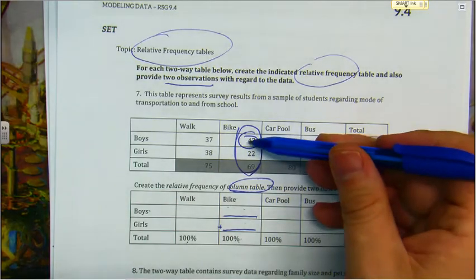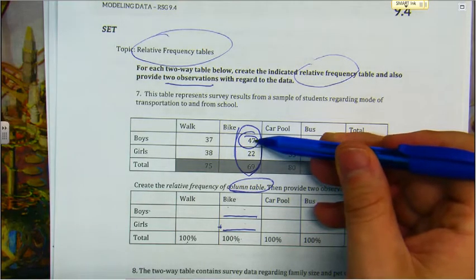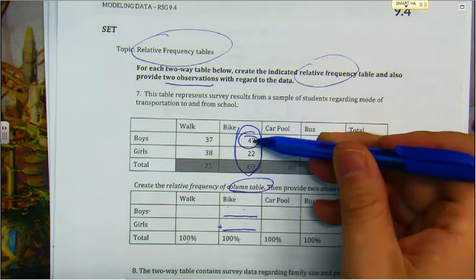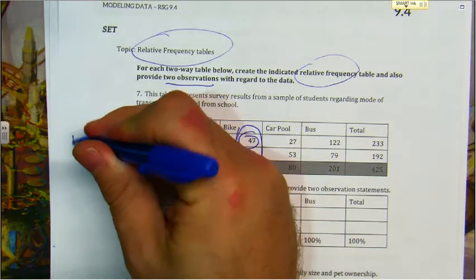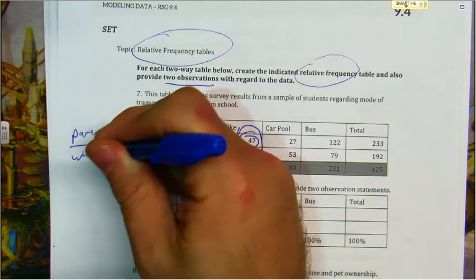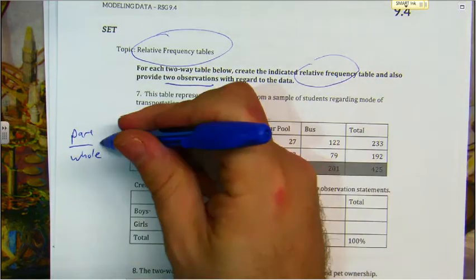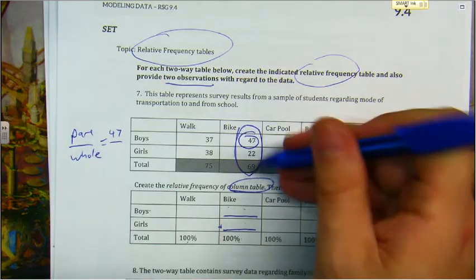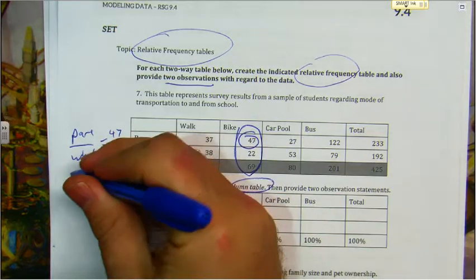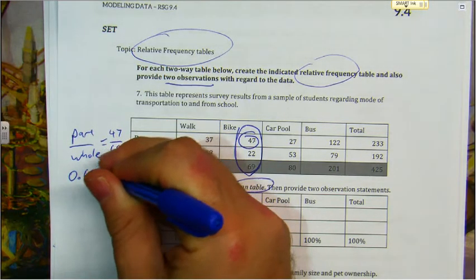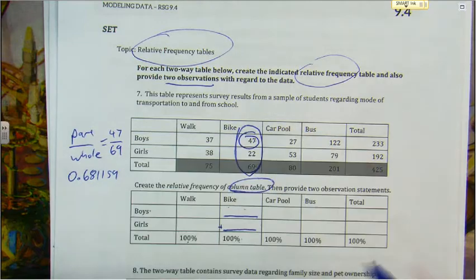So what I need to do here is figure out what percent of 69 is 47, right? So when I'm trying to figure out this, I put my part over my whole. And in this case, my part is 47 and my whole is 69. And so all I do is I plug that into a calculator that I have off screen, and I see that I get 0.681159, and I could go on and on.